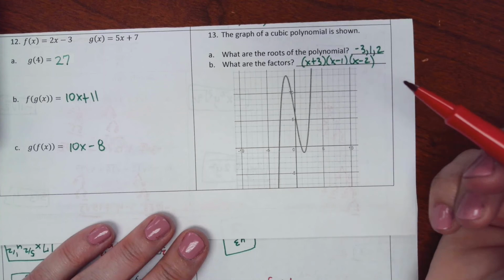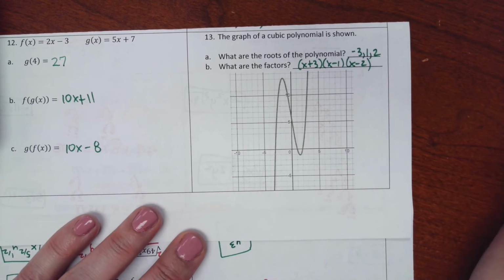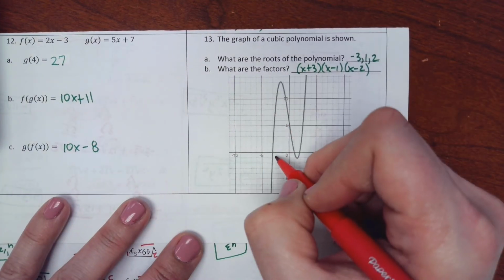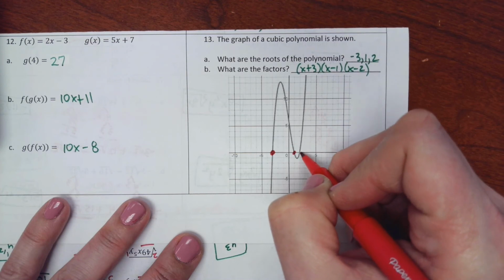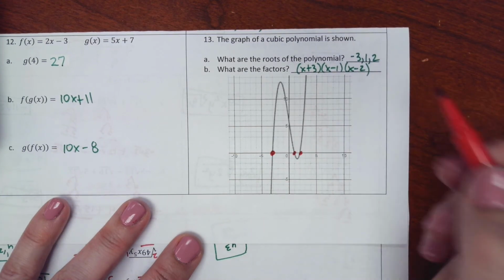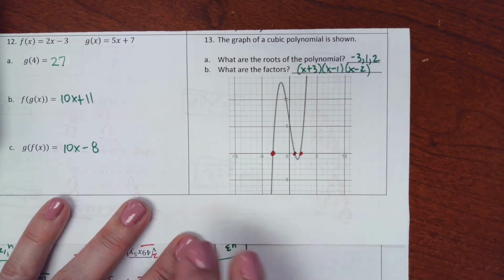Okay, last two. So for number 13, it's basically the same, and we'll do 12 in a second, but 13 is basically the same as the other ones. It's just give you a picture. So my factors and my roots, here's my roots. My roots, my x-intercepts, are negative 3, 1, and 2. And turn those into factors, the opposites.